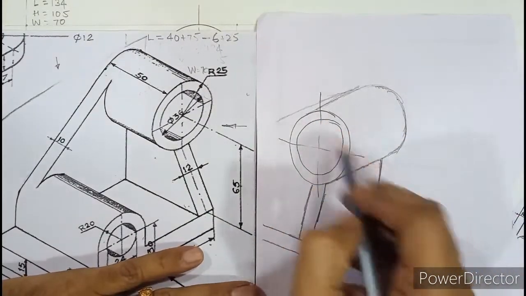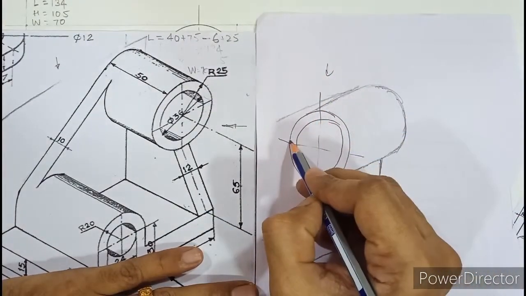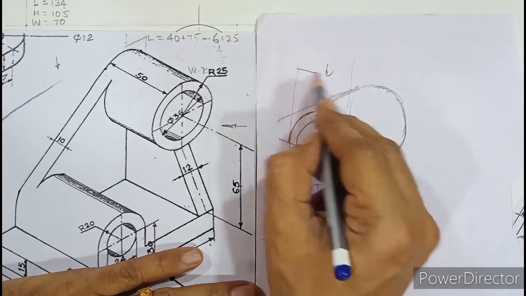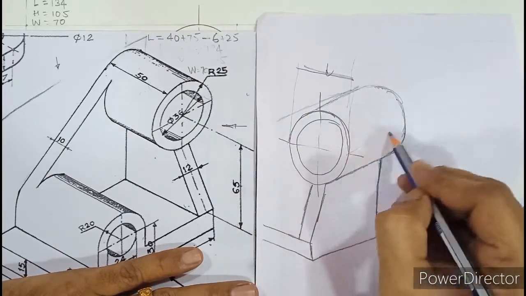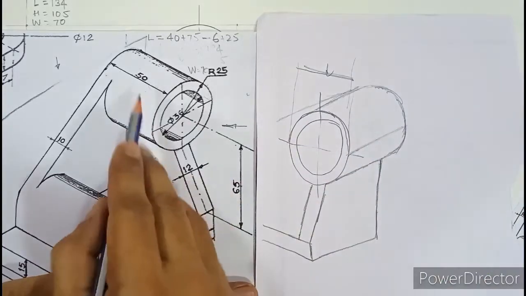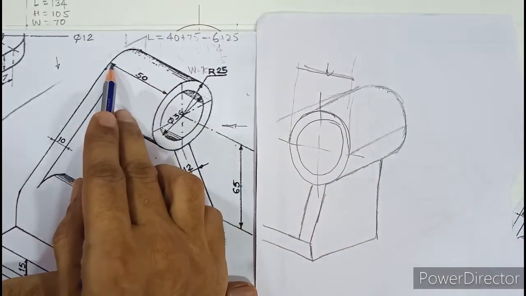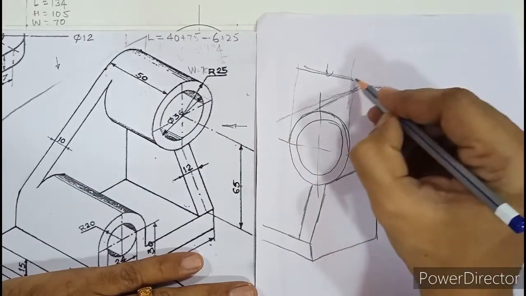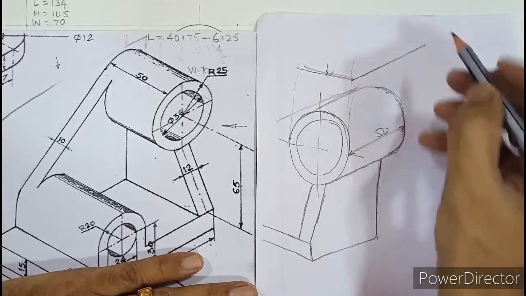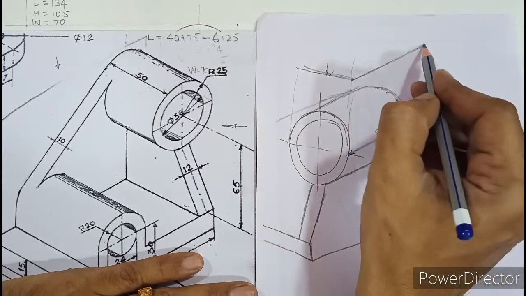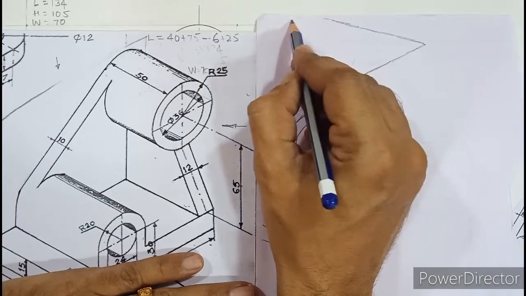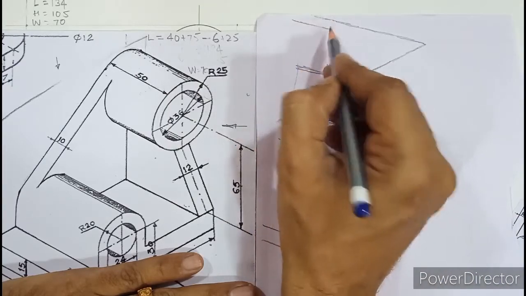I will show you the right half first. In the top view, this circular edge, when you project, is seen as a straight line, isn't it? You can see this boundary, and the width of the boundary is 50. See, 50 is from here to here. So you can say that even this is 50. So this 50 can be seen completely. Then you can see the rear edge, which you have already drawn. You have drawn the rib which was merging.